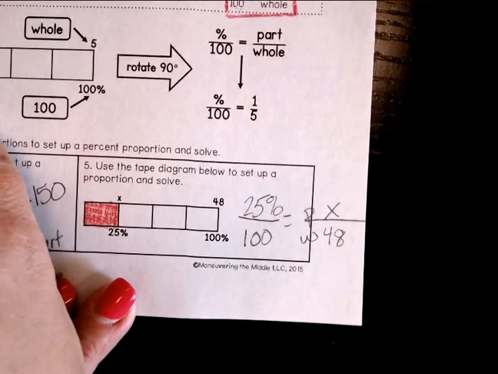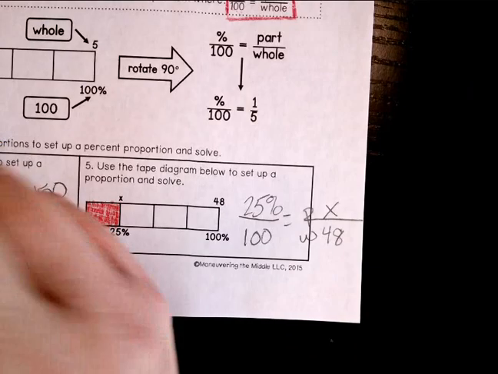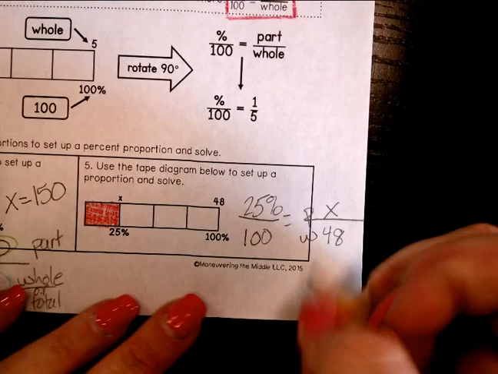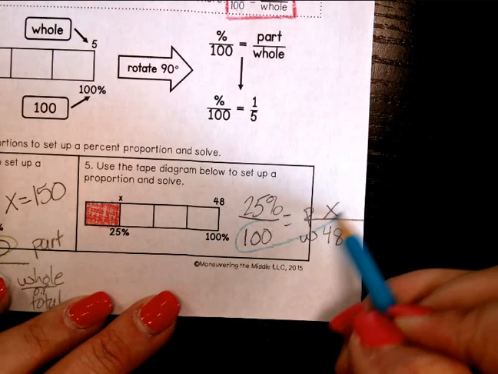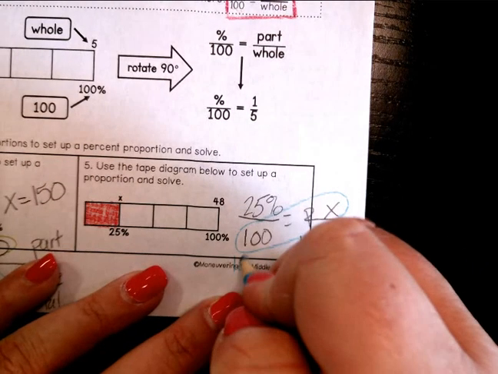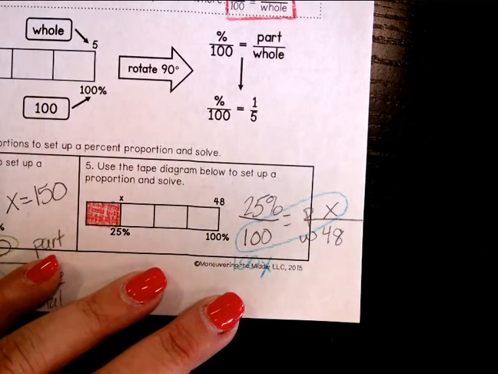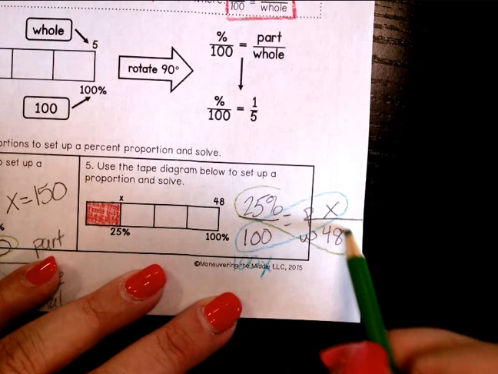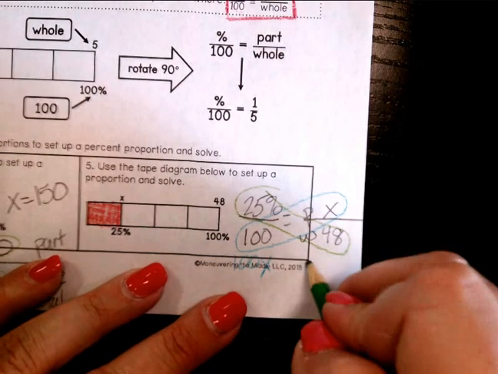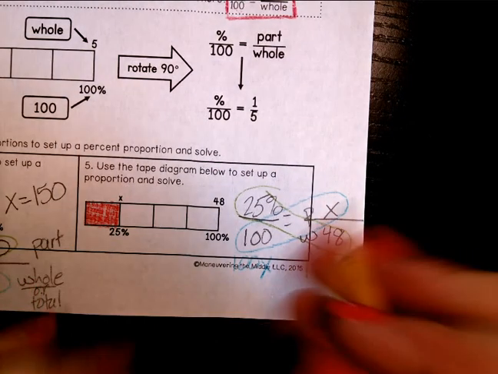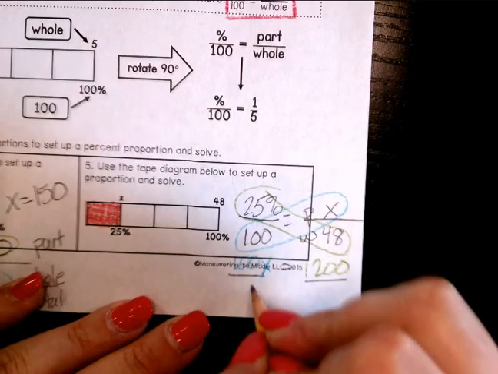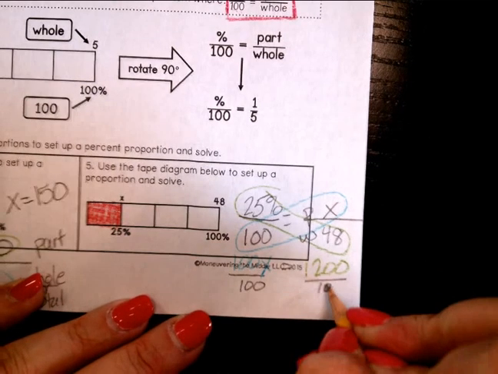Okay, who wants to help? Who have I not talked to today? Come on, Brody. You about to die. You cross multiply 100 and x, which gives you 100x. Then you cross multiply 25 and 48, which gives you 1,200. And then you divide by the coefficient, and you get x equals 12.